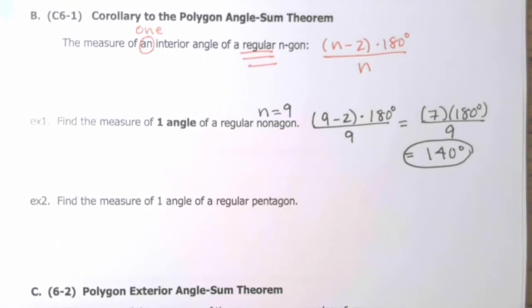All right, number 2, find the measure of one angle of a regular pentagon. I want you to pause the video and work this problem out for yourself and then turn the video back on. Go ahead and do that. Okay, we've turned our video back on.